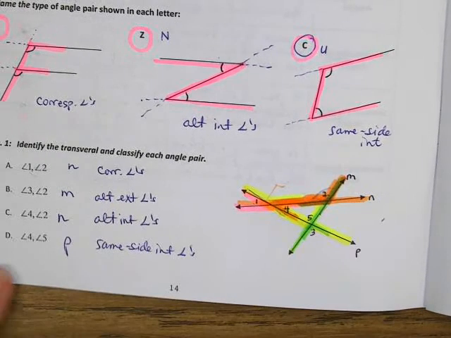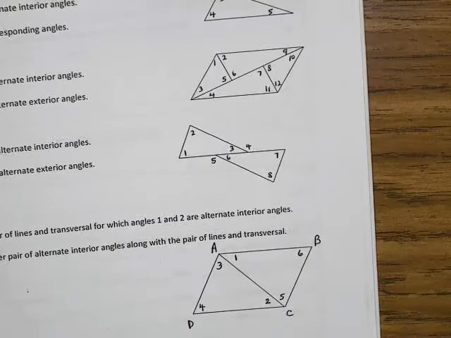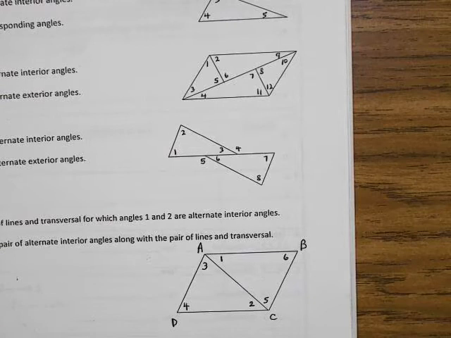The more complicated the diagram, the harder it is to pick these out. That's why we're spending a whole day just practicing identifying. All right, let's try this last page. It says name a pair of alternate interior angles.